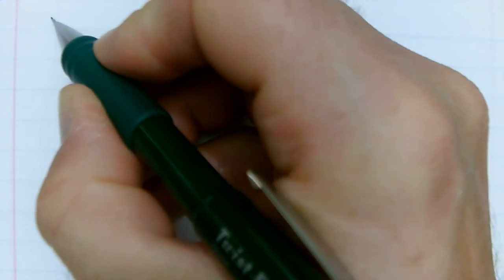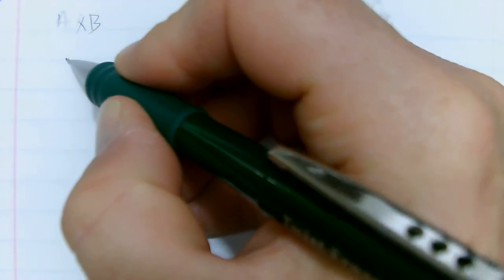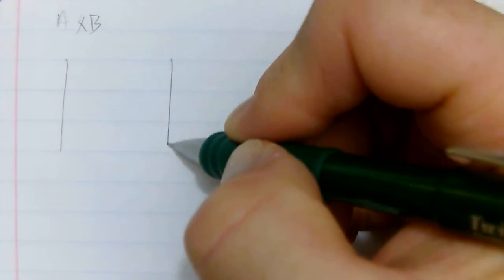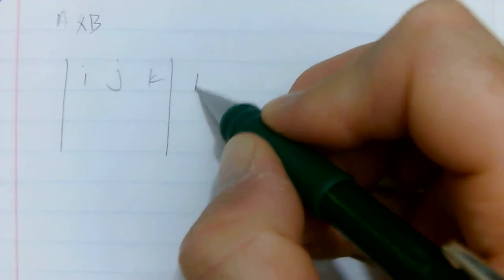So we're going to start with A cross B. I start by drawing out a matrix, and I do 2 extra columns.